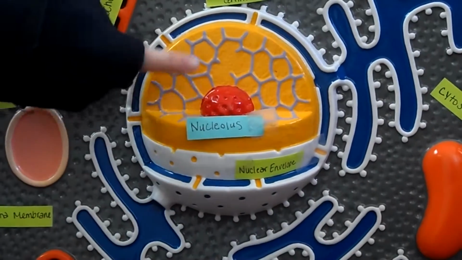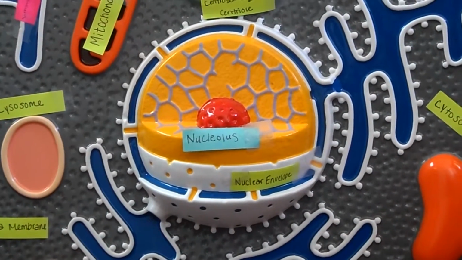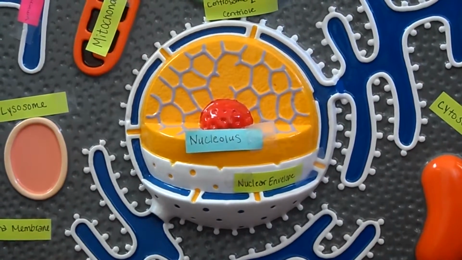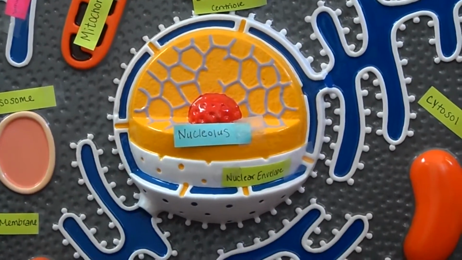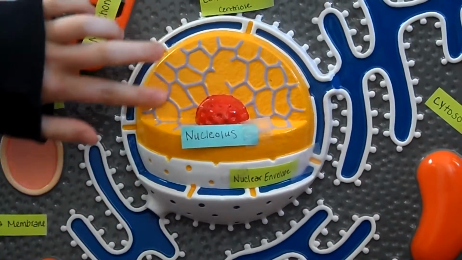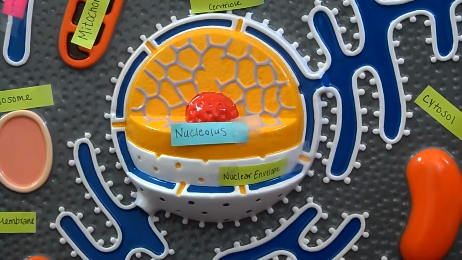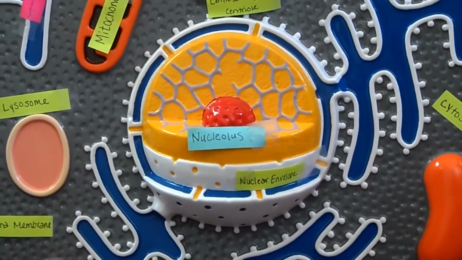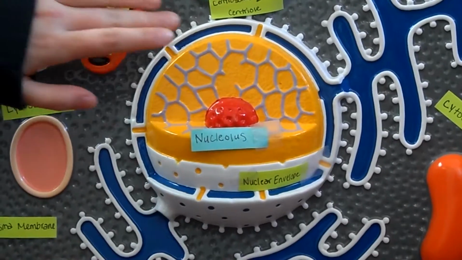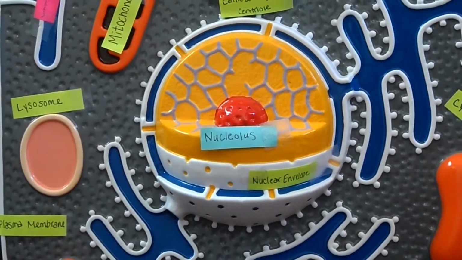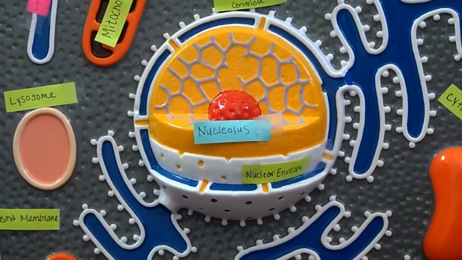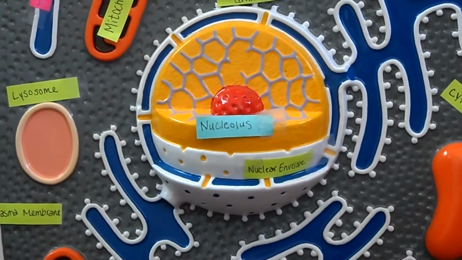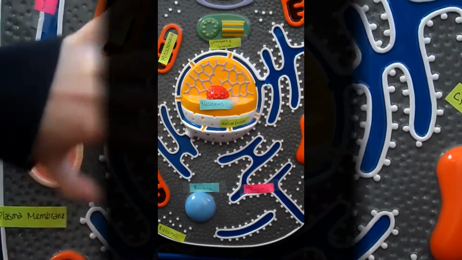So first, this is the nucleolus, which is a non-membranous organelle involved in production of ribosomes, and there may be one or more in a nucleus. This is the chromatin, material consisting of DNA and proteins, visible as individual chromosomes in a dividing cell. Around it is the nuclear envelope, a double membrane enclosing the nucleus, and perforated by pores and continuous with the ER, or the endoplasmic reticulum. And this whole thing is the nucleus.